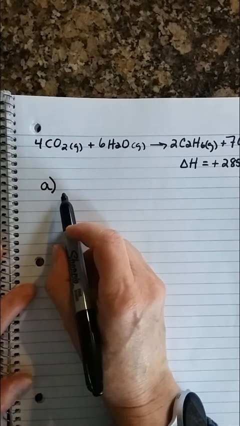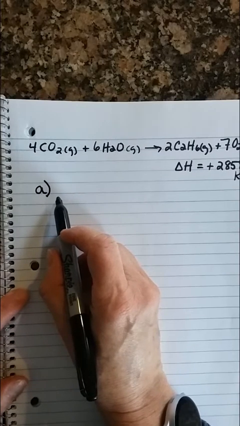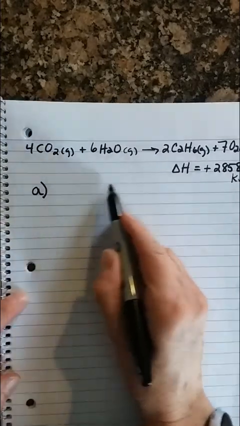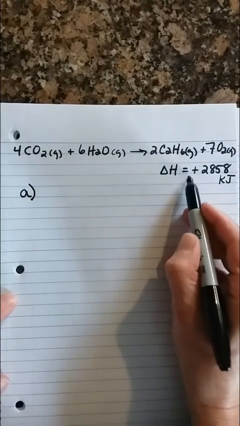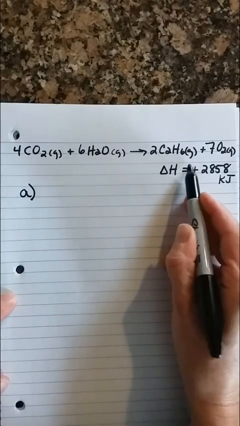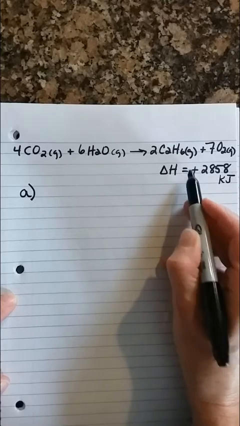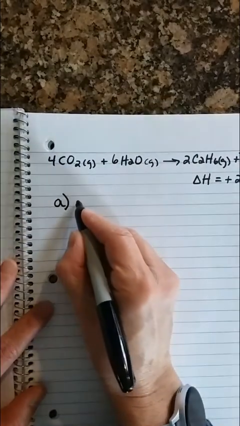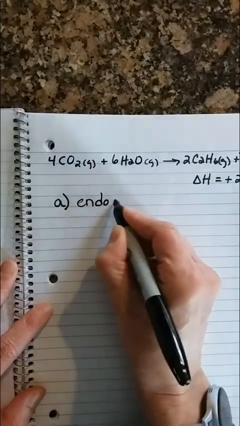Okay, so part A. Is the reaction endothermic or exothermic? So where do we go? We go right to delta H, and we look at this value. When it's positive, it's endothermic. So the answer to A is endothermic.